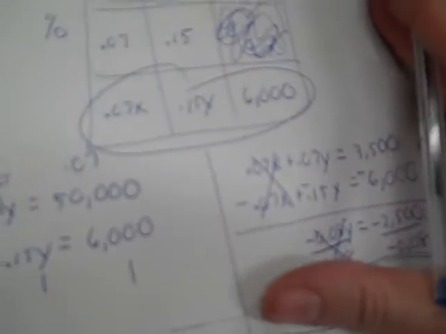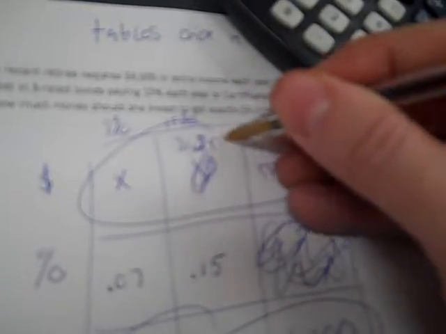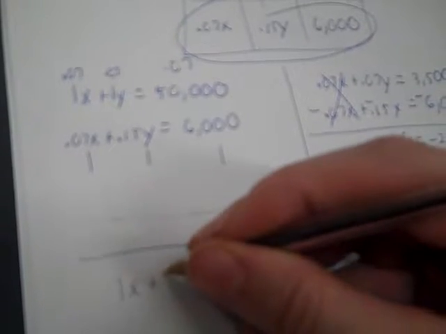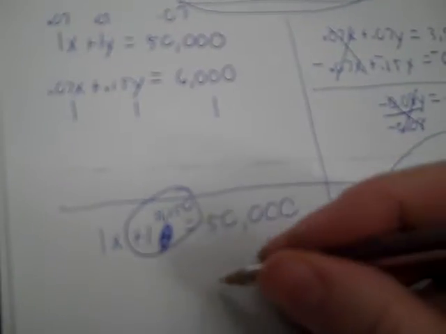Now to find your other answer, you can just subtract those, or you can use your top equation and use your system. This is the only problem I'm going to show this part on. So take your y out and replace it with 31,250. So that's a product of that and 1.